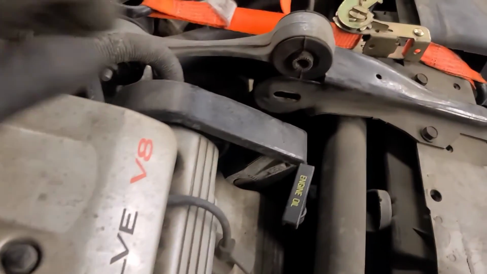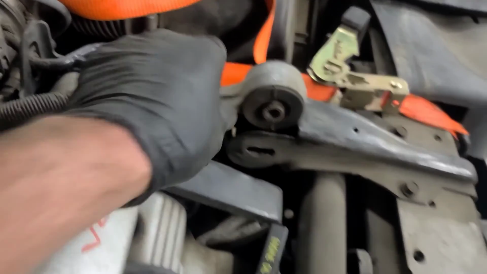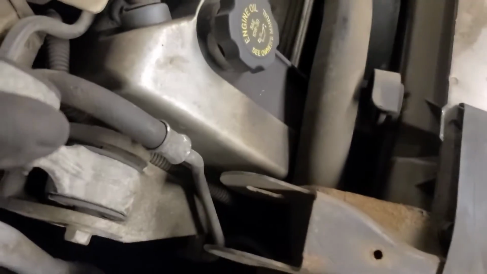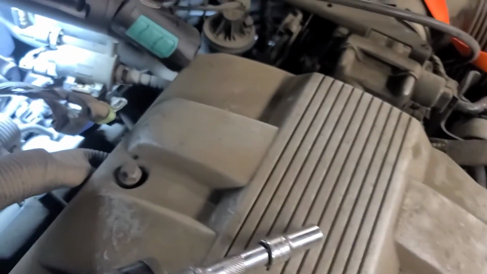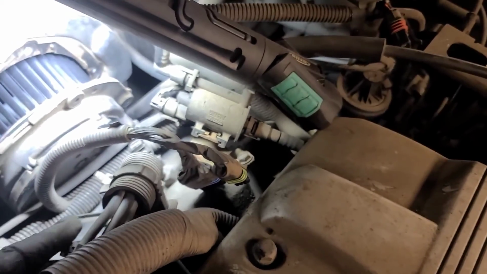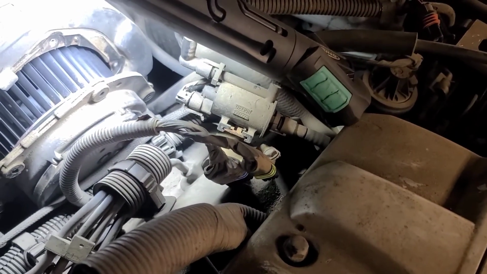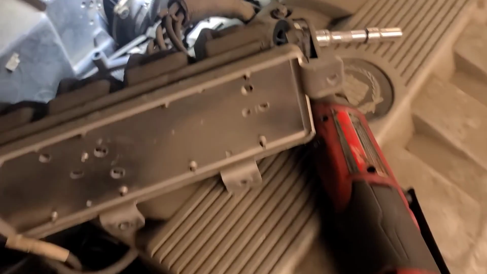Well, this is fun. So I had to remove the coil pack. I took the struts off here, and this strut is broken. This strut is worn out. And I ratchet strapped the engine forward about 1/4 of an inch, 1/2 inch. But I had to take the coil pack off so I could take this harness out of the way, and hopefully that's going to give me enough room once I get this harness out of the way.